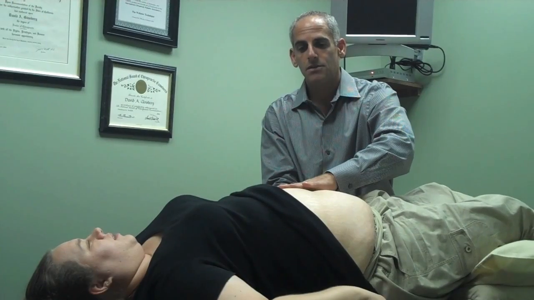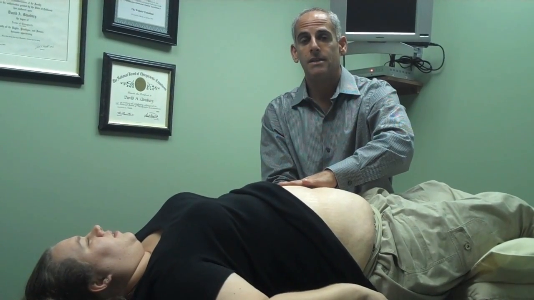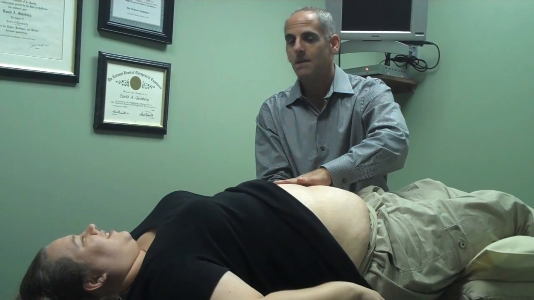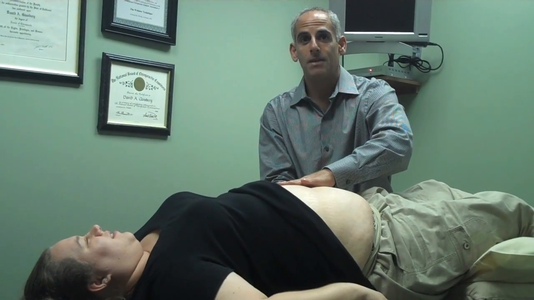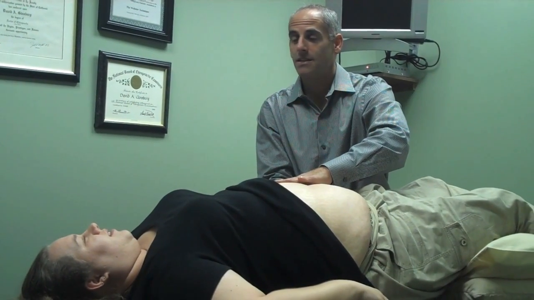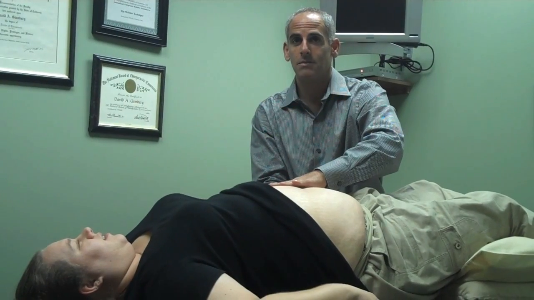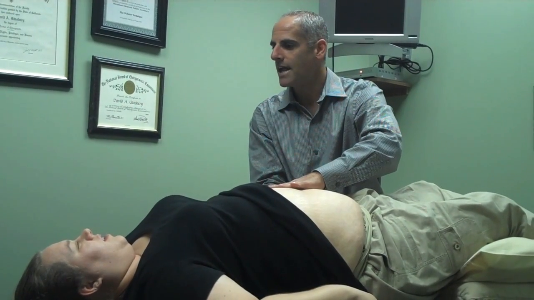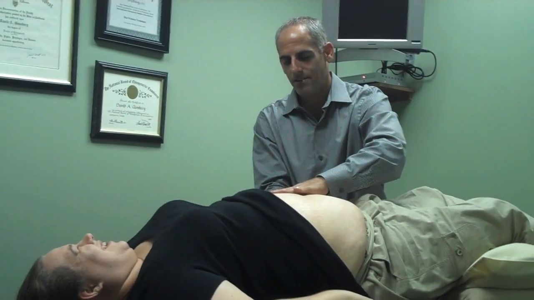Oftentimes you will start to feel the baby move in this position here. Sometimes you'll actually feel it flip around. And again, that happens sometimes on the first visit and sometimes on other visits. Are you feeling any activity? A little bit, yeah. A little bit of activity.